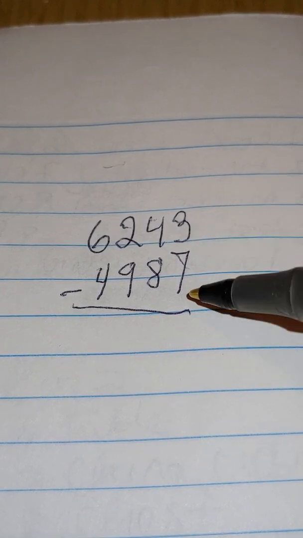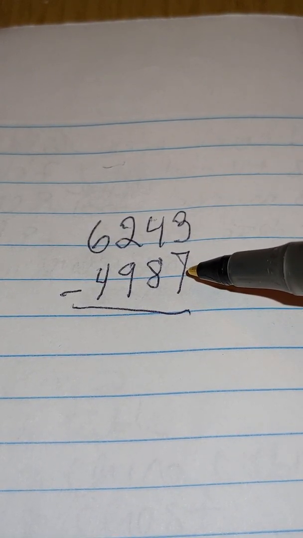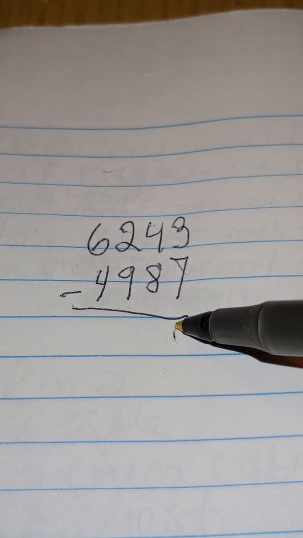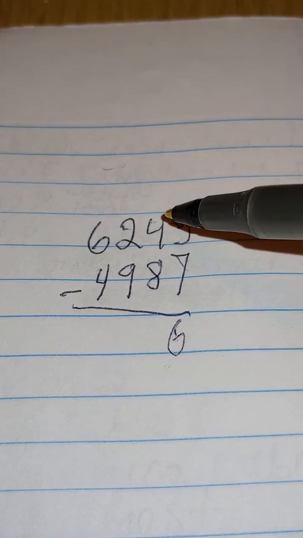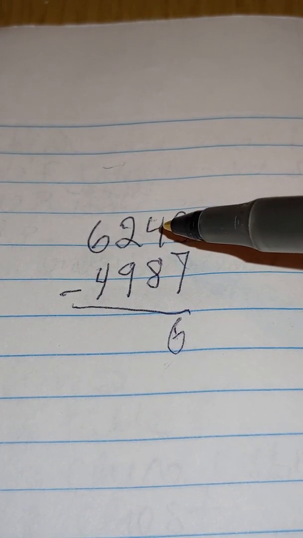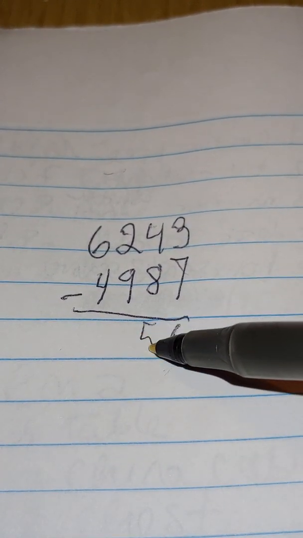We go up from 10. Okay? So 7 and what makes 10? 3. So 3 and 3 is 6. We put our 6 in. This reduces it by 1 to a 3. So 2 and 3, that's a 5, right? 2 and 3 is 5. So we put in a 5.